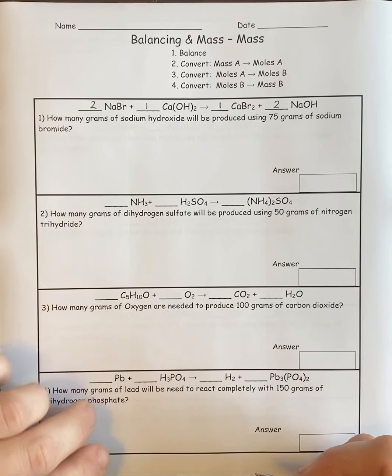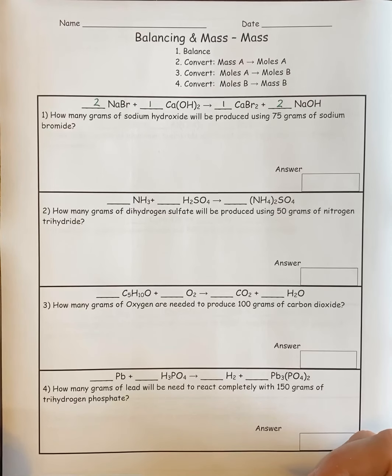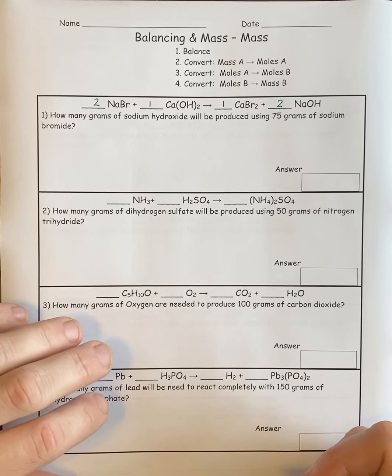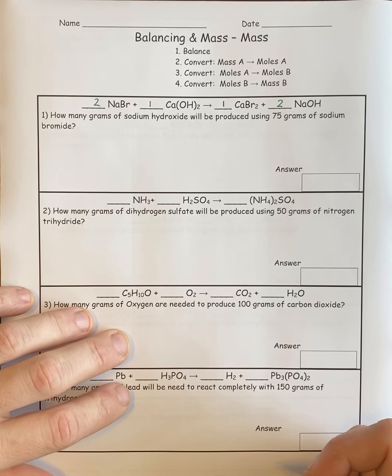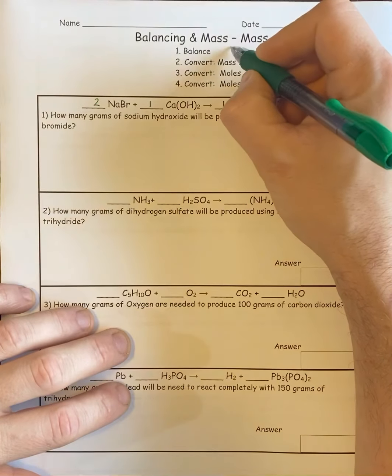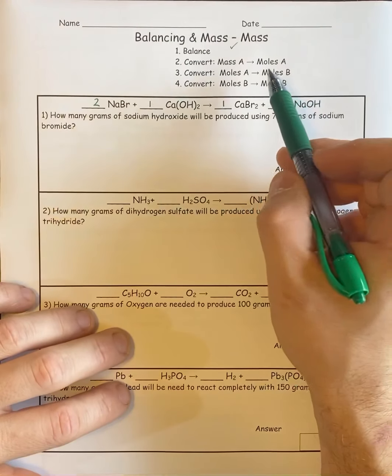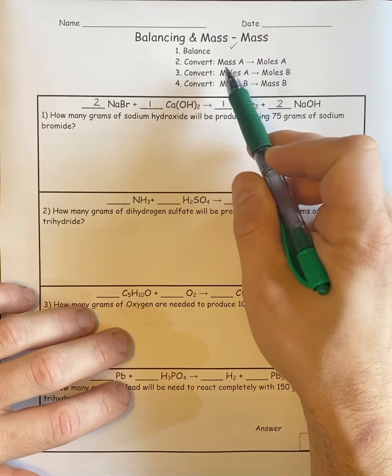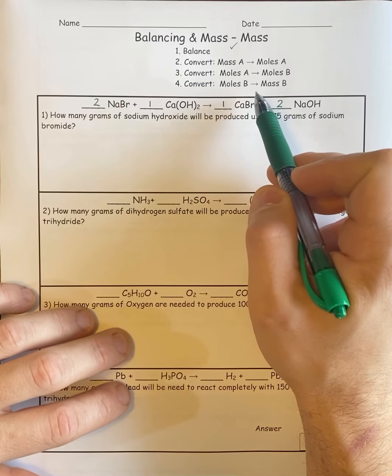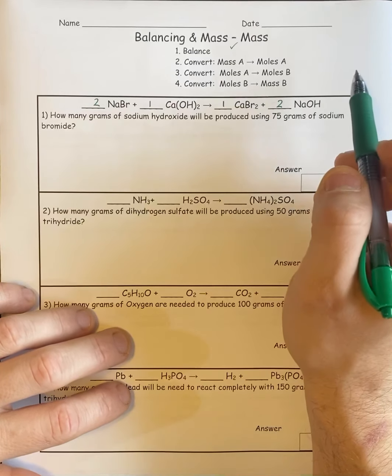Some of them are a little complicated. Number 3 is a little bit hard. Some of the ones on the back are a little bit harder. And then we're going to do our 3-step problem. So that's step 1, balance, right? So now we've got to convert our mass to moles, do our mole to mole ratio, and then do our moles back to mass, usually.